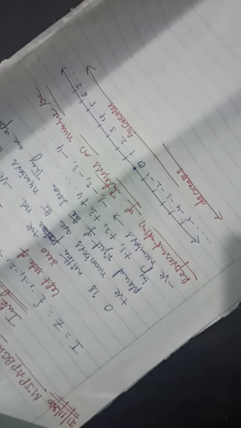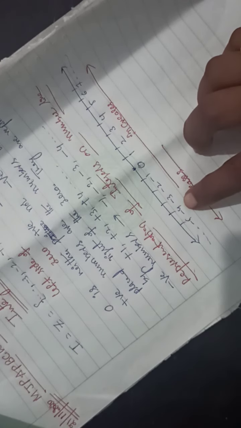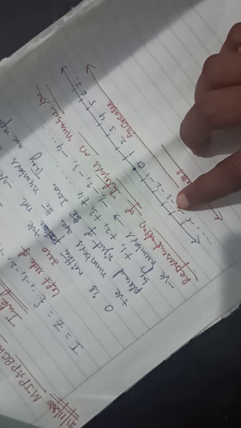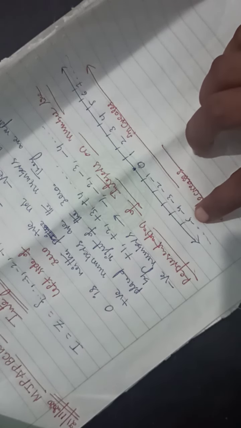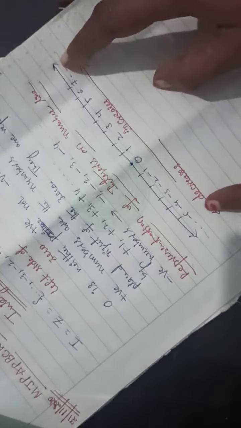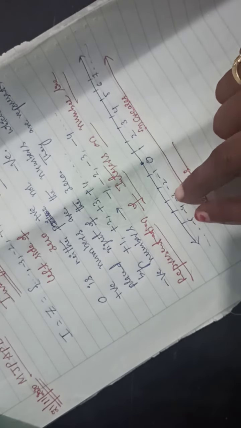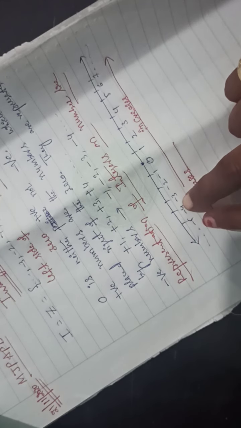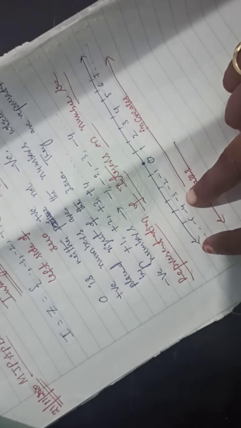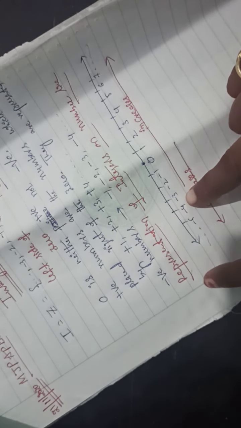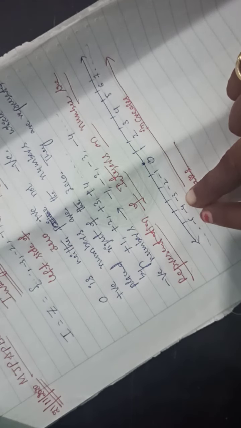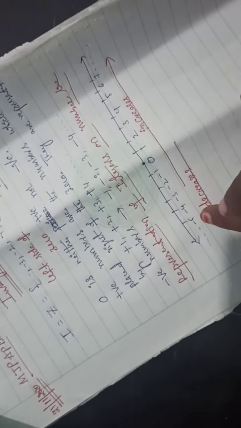Okay, when you compare these two numbers, -4 and -5, which one is greater? -4, because -5 is on the left side of -4. -4 కి -5 లెఫ్ట్ సైడ్ ఉంది కాబట్టి ఈ -5 అనేది స్మాలర్ నెంబర్ అవుతుంది.